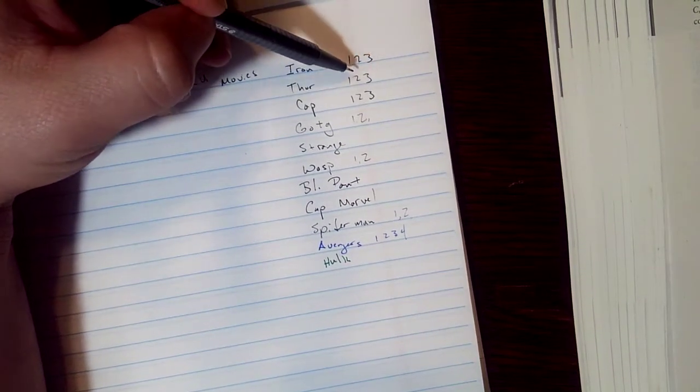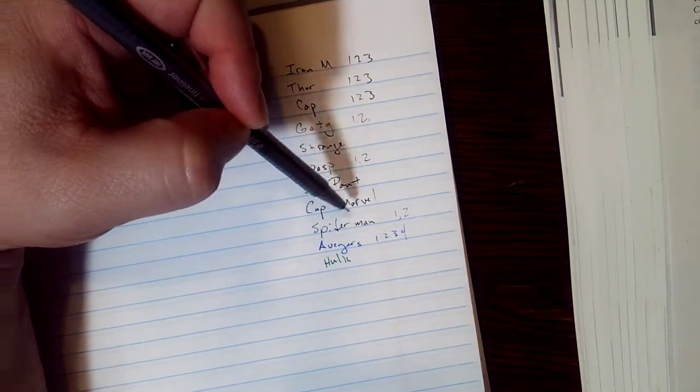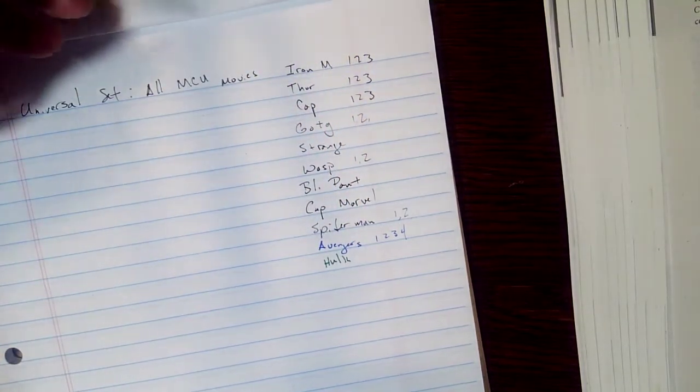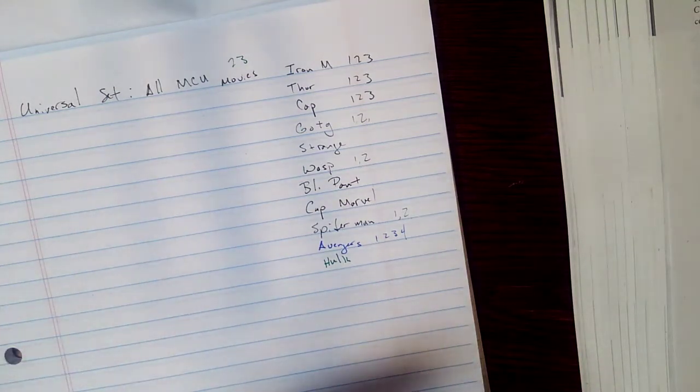So there is 1, 2, 3, 4, 5, 6, 7, 8, 9, 10, 11, 12, 13, 14, 15, 16, 17, 18, 19, 20, 21, 22, 23. There are 23 movies in the MCU. That is ridiculous. Okay, so we're going to say that's our universal set.